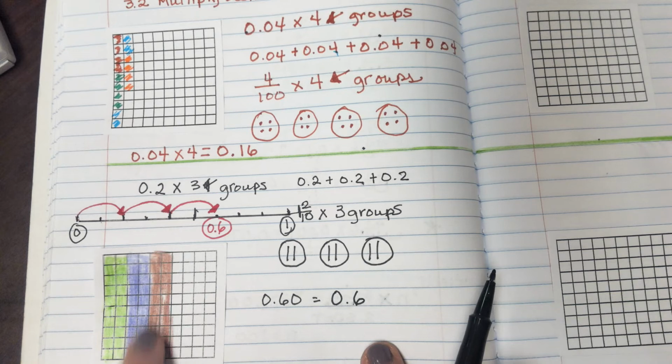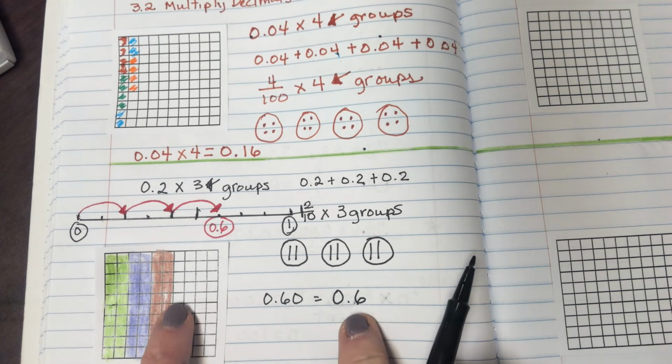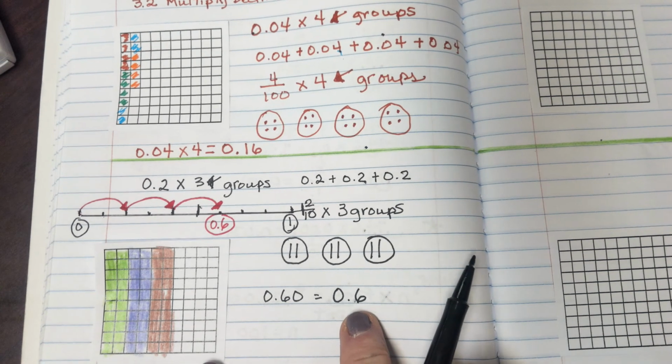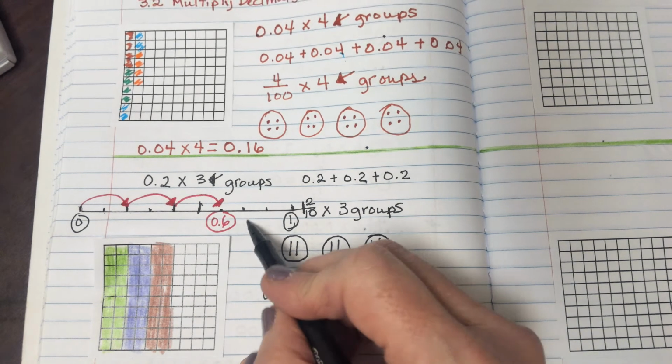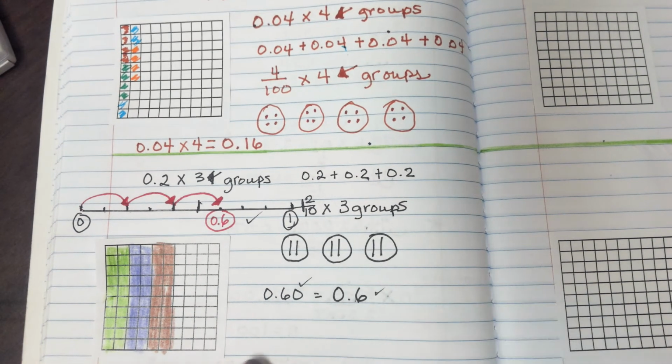If I had used a tenths grid, that would have been real easy to model, but we're doing it with the hundredths grid today. So I know I have the right answer no matter where I go.